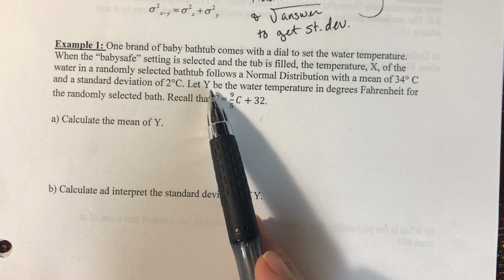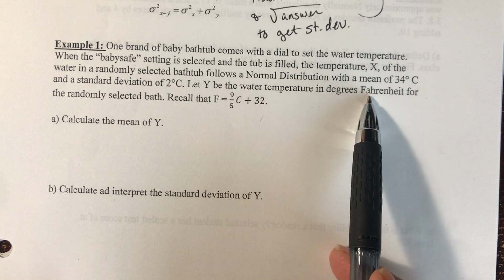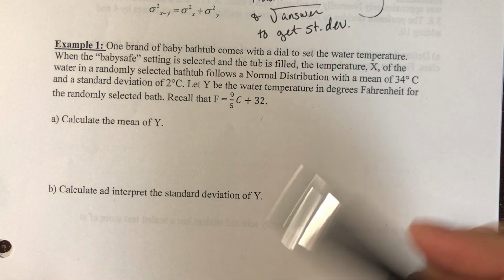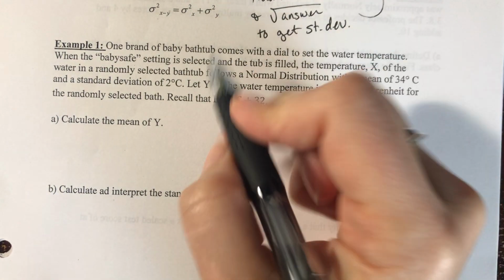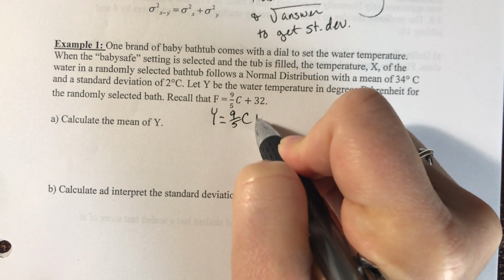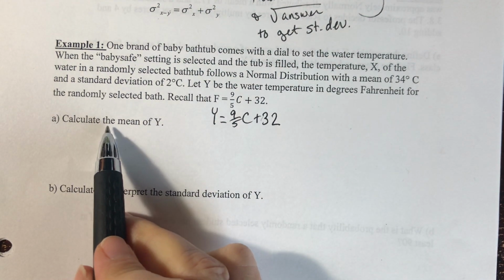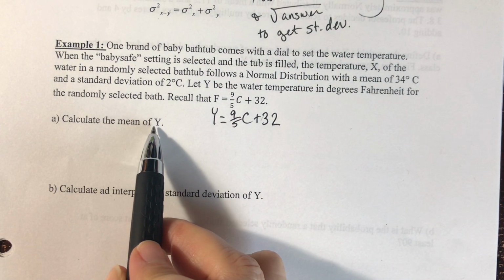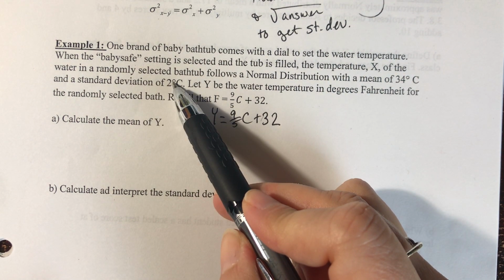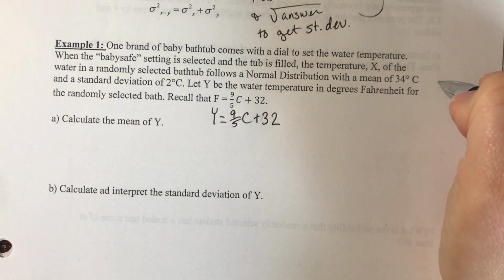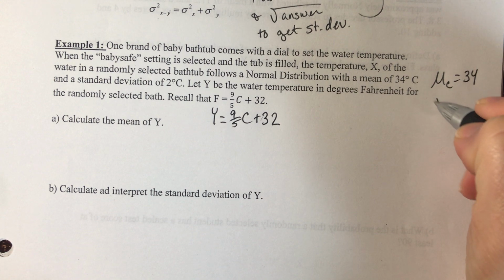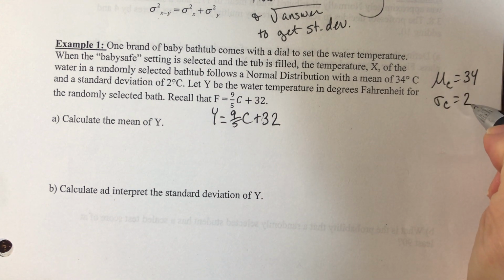We let Y be the water temperature in degrees Fahrenheit for the randomly selected bath. So Y is going to be our Fahrenheit, and we've got here Y equals 9/5 C plus 32. We want to calculate the mean temperature in Fahrenheit. They gave us Celsius, and we want to find Fahrenheit. So the mean in Celsius is 34, and the standard deviation in Celsius is 2.